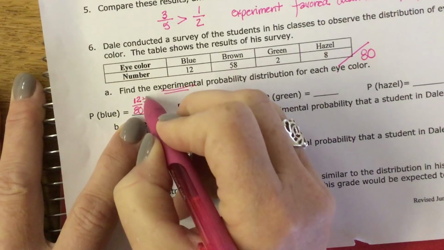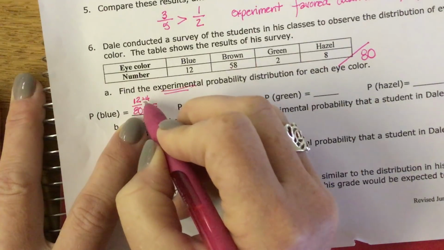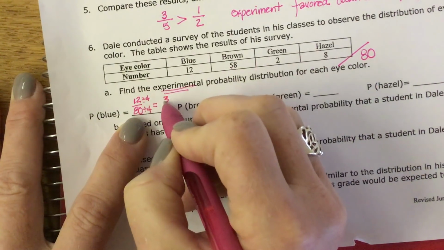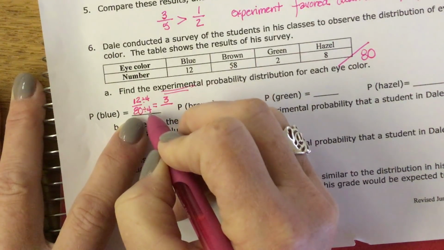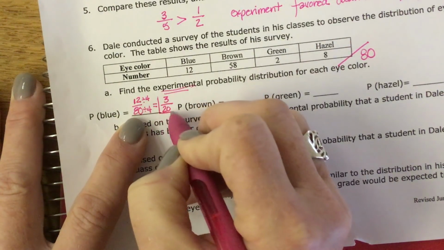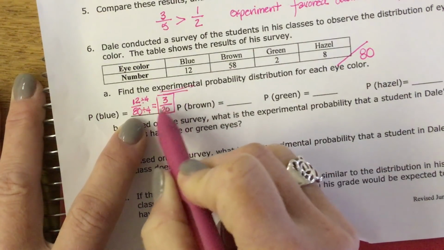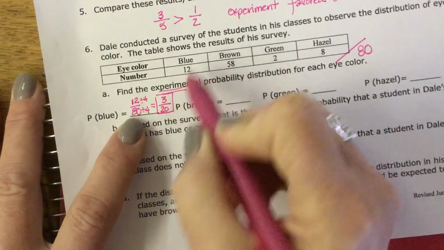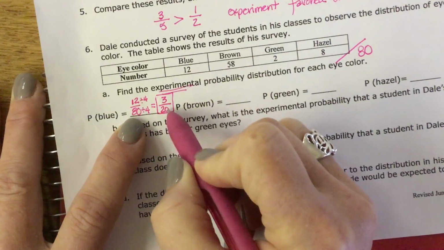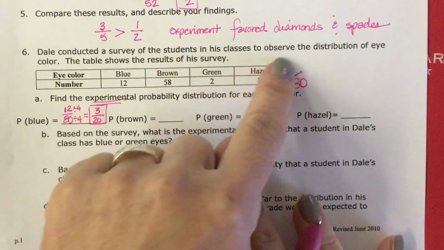So if we divide both by 4, 12 divided by 4 is 3. 80 divided by 4 is 20. So every 3 out of 20, if I did 20 trials, because this is reduced, these are my odds.